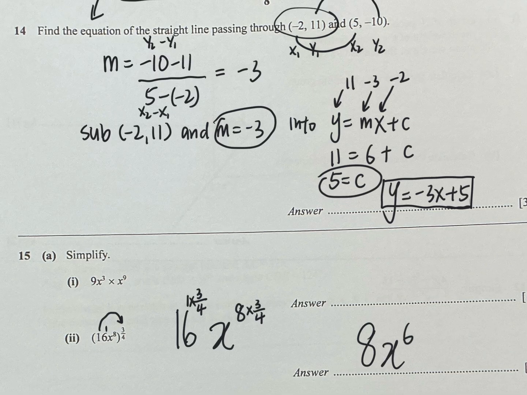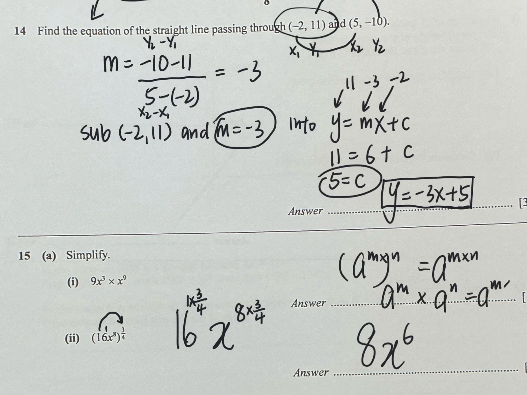Can or not? So this one, be careful. I thought x^8 must plus 3. No, when it's a power times a power, you multiply the power. Yeah, so isn't that what's happening? So 8 times 3/4. Oh, multiply. X plus is what? When both are multiplied together, you add the power. So this one, be careful.